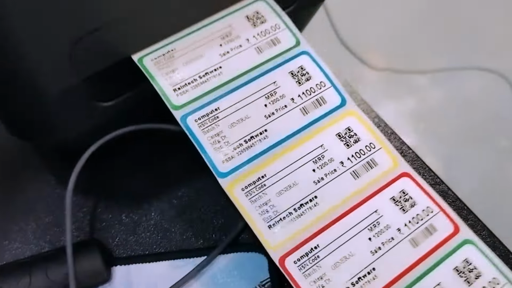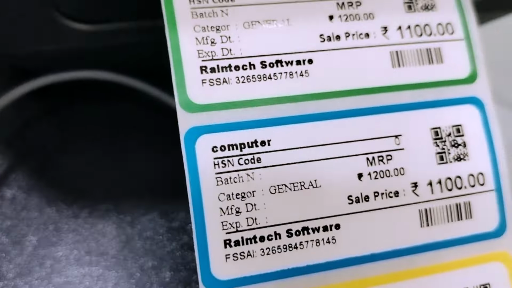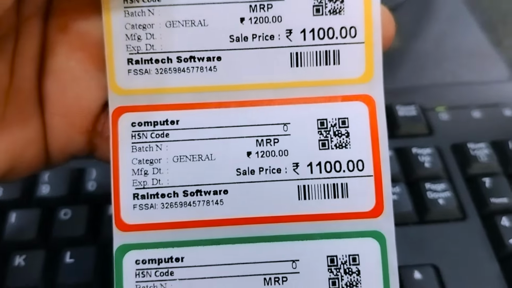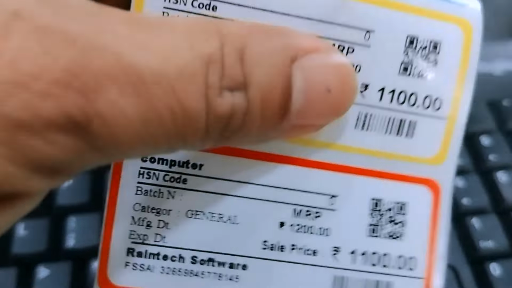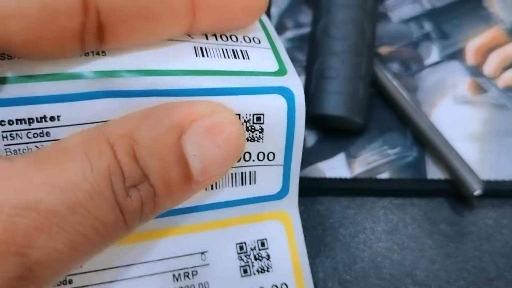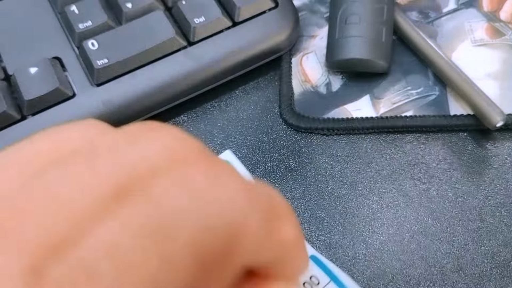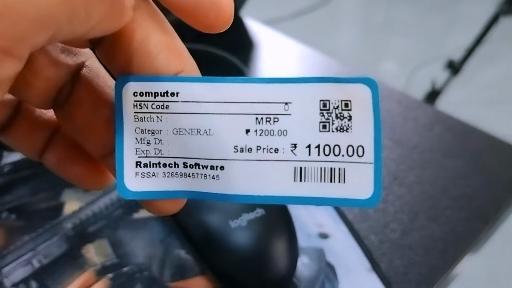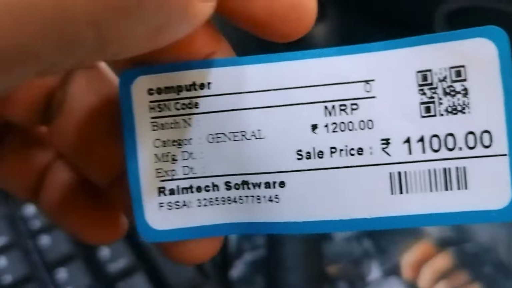I printed around 10 copies. Let me show you the quality. See, these are all stickers basically. You can peel them off and fix them to any product directly. You can put this on any of your products, scan the product, and sell it.